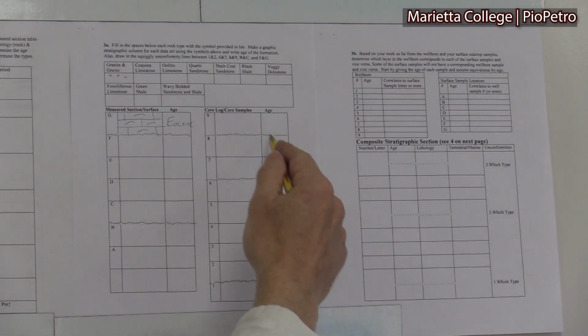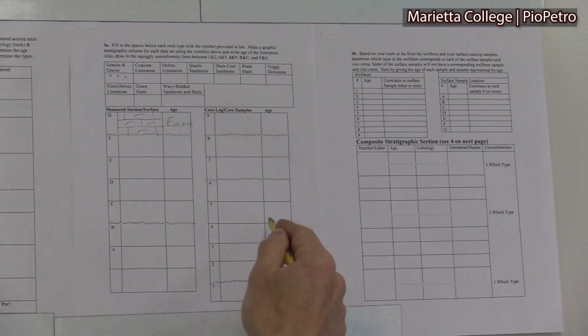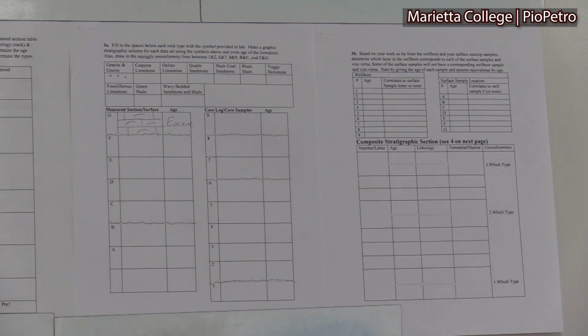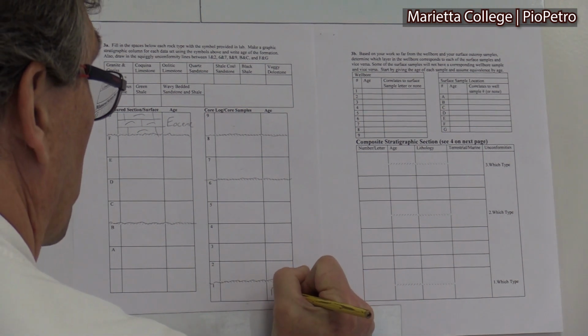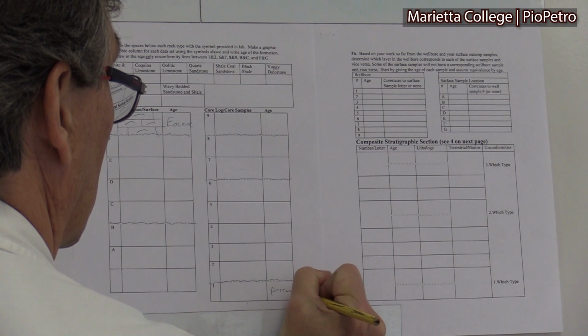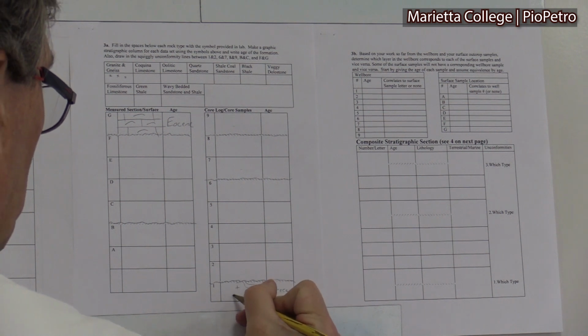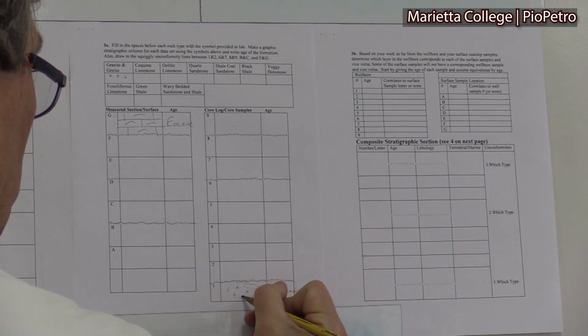Now, do the same thing with the core log samples, and you shouldn't expect that the adjacent rows are going to be exactly the same, because there are different layers in the core than there are on the surface. And you'll realize later on why that is. So because the wellbore did not penetrate all the layers that are present on the surface of the map. In fact, in some cases it penetrated more because it got down to ancient rocks like the Precambrian. So let's put Precambrian here. And then here you'll write down the pattern for the Precambrian rocks, which were gneiss and granite.